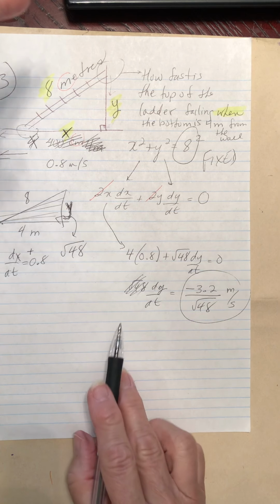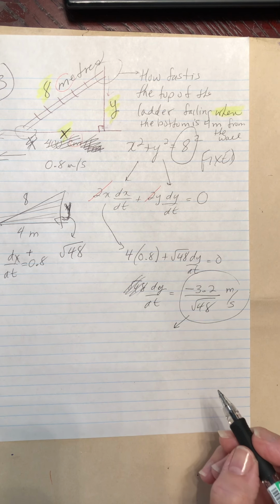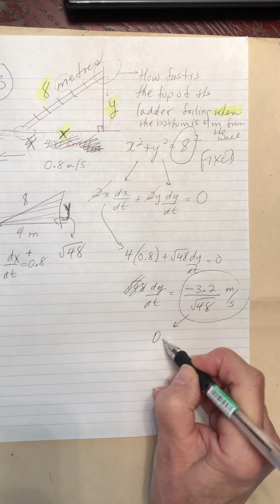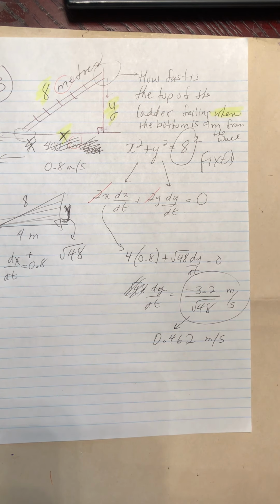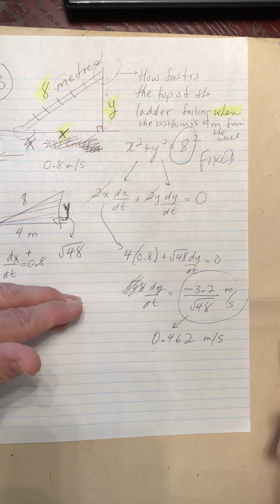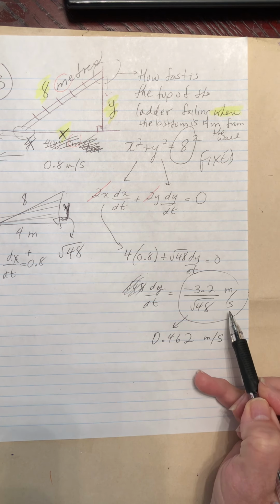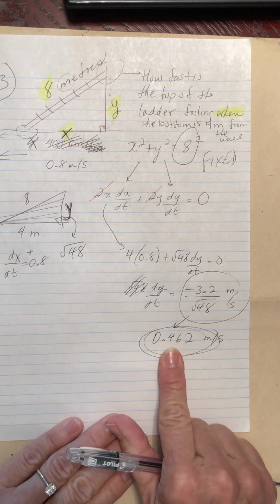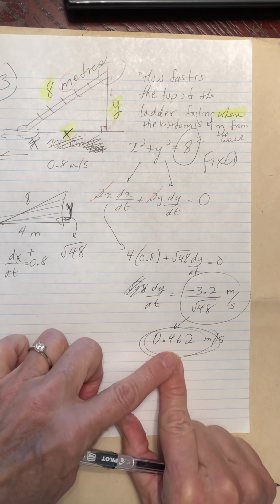You would say the top, okay, and just so you know, I'm changing this to a decimal, was 0.462 meters per second. So the sentence would be, the top of the ladder is falling at a rate of positive 3.2 divided by root 48 meters per second, right? Don't say a double negative. Look at that rate. It's falling at this rate, but it was, so it's falling slower.